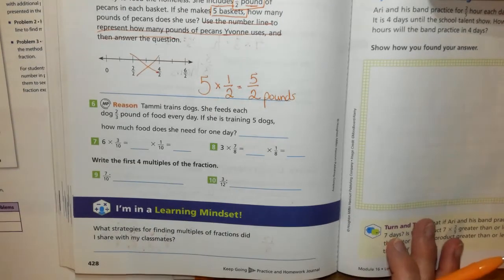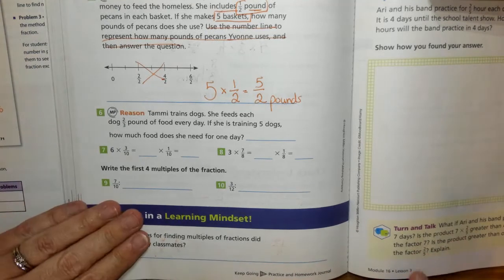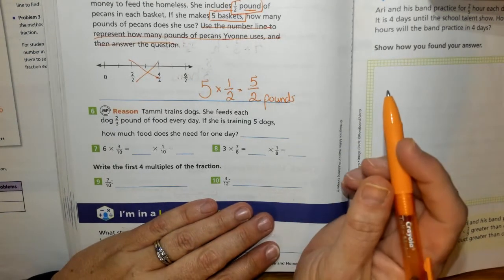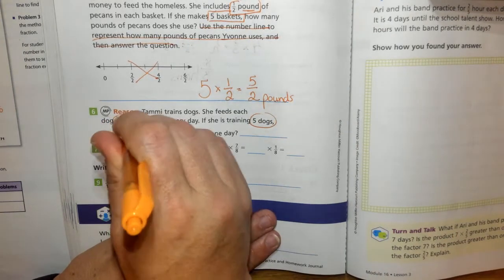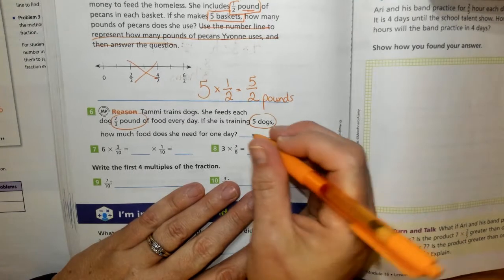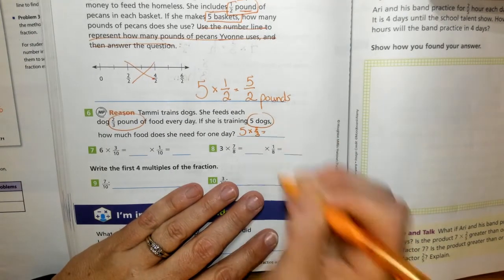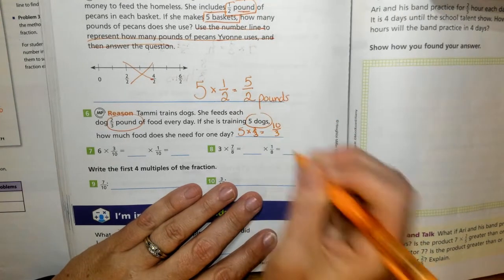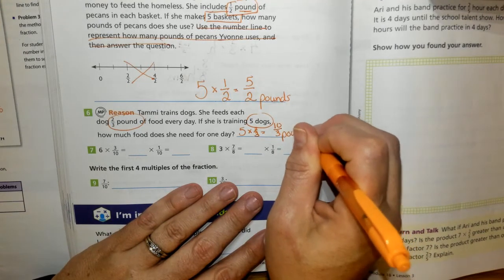Number 6. Tammy trains dogs. She feeds each dog 2/3 pound of food every day. If she is training 5 dogs, how much food does she need for 1 day? So we have 5 dogs, 2/3 pound of food every day for each dog. 5 times 2/3. 5 times 2 is 10. So we have 10/3 pounds.